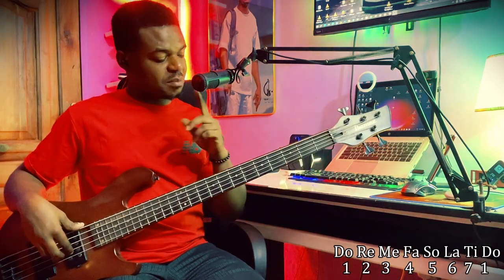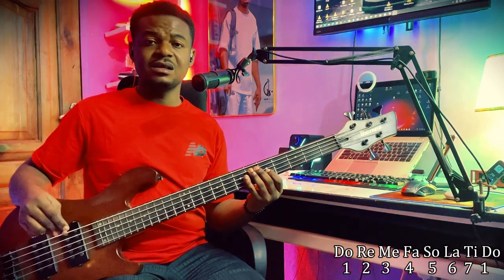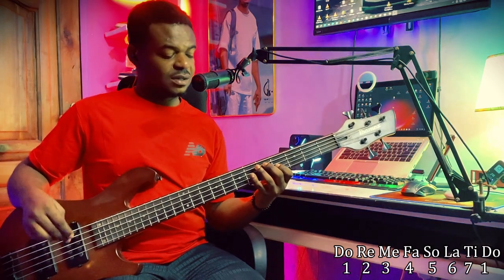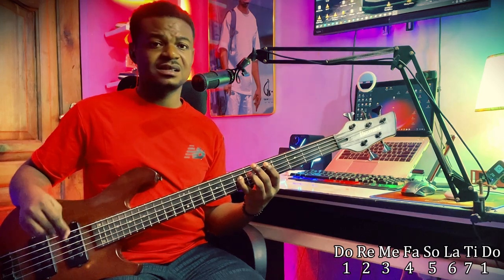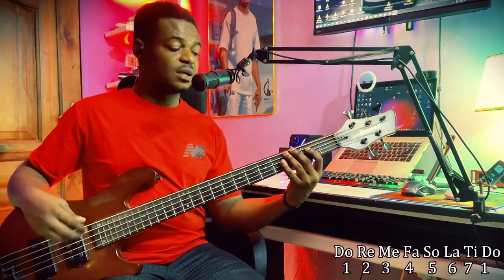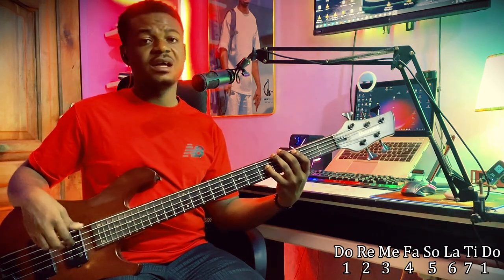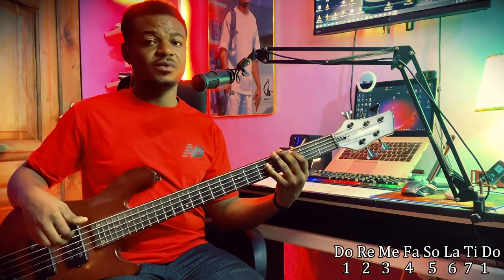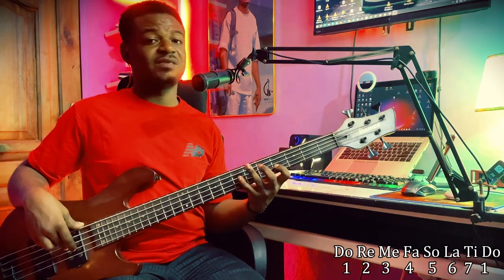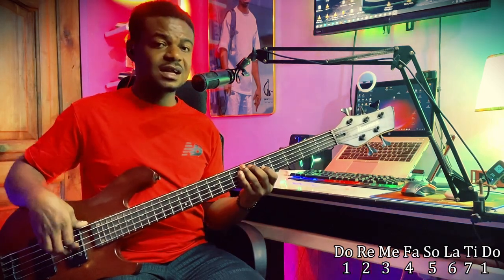Now the main descending chord I was talking about: 1, 7, 6, 3. You can do a 5, you can do a 3. Then to your 4, then your 5, and your 1. So now let's look at the 1, 7, 6 descending passing note.